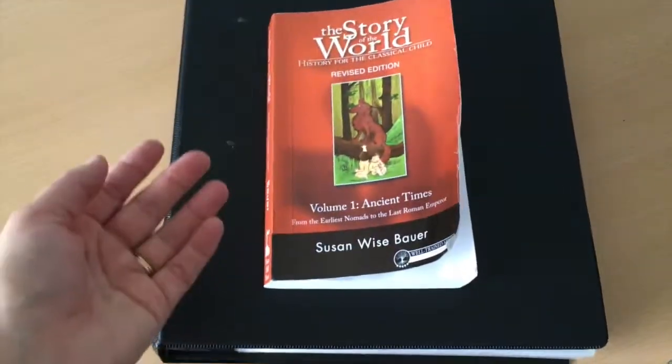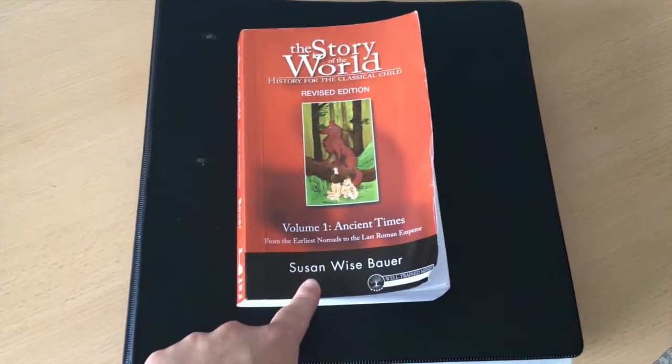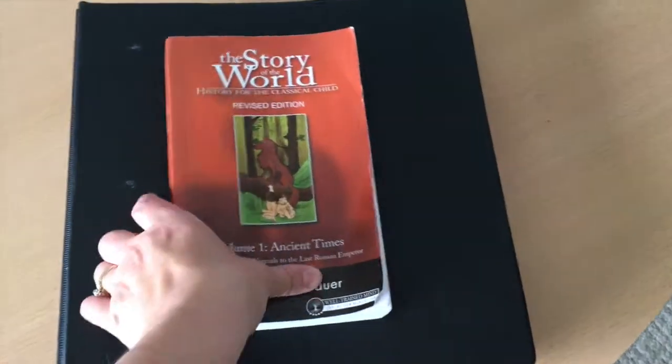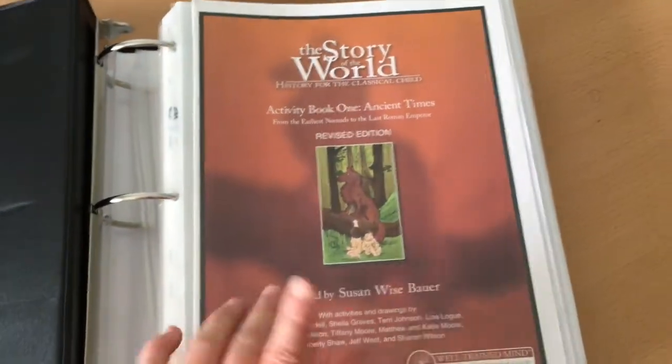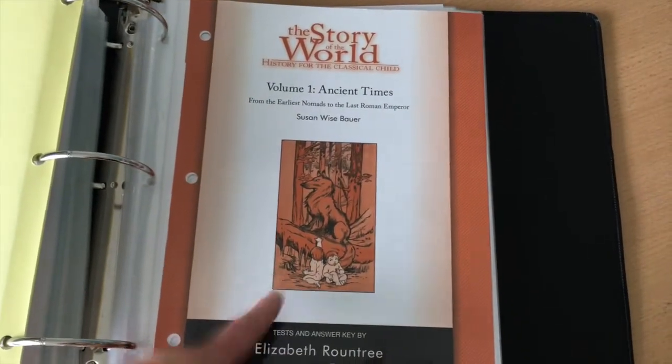So there's a few options with this curriculum. You can just read this book if you want. It does also come on audio CD if you want to listen to it. We also bought the activity guide that can come with it, and I'll show you that in a minute. And then we also got the tests and answers that go along with it.